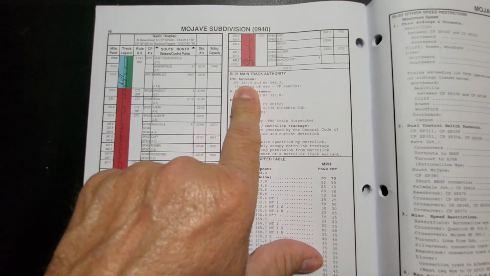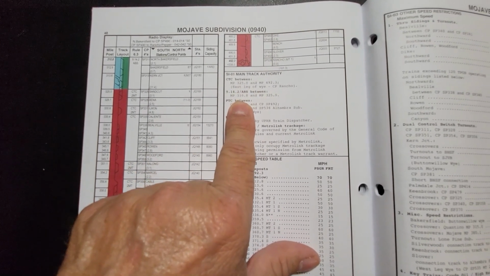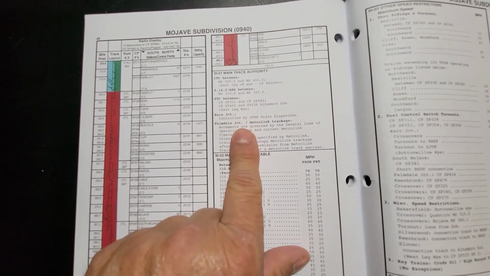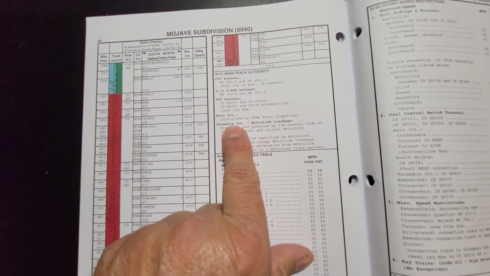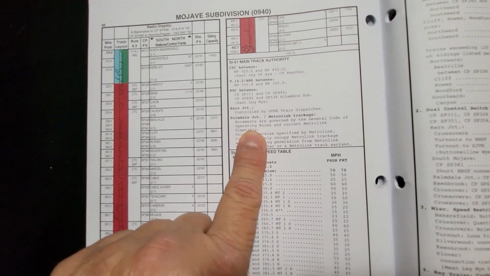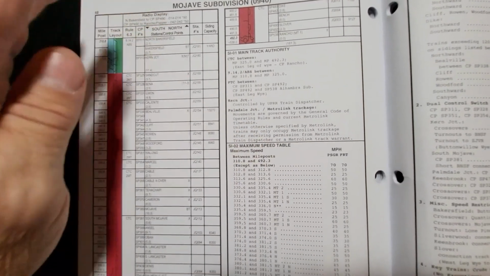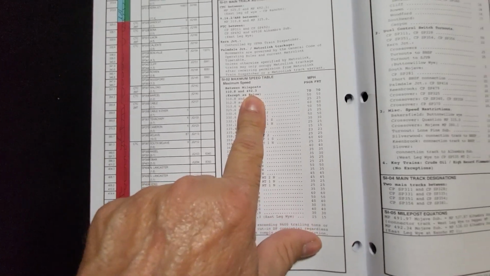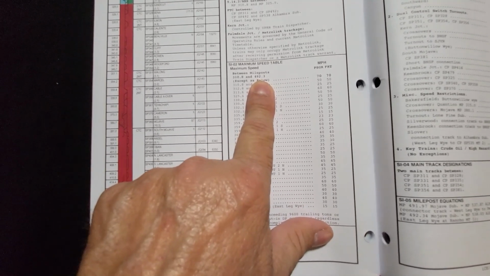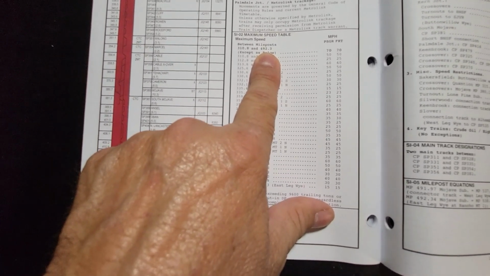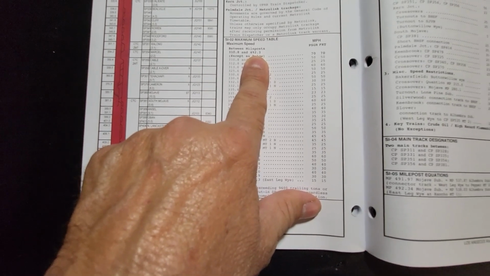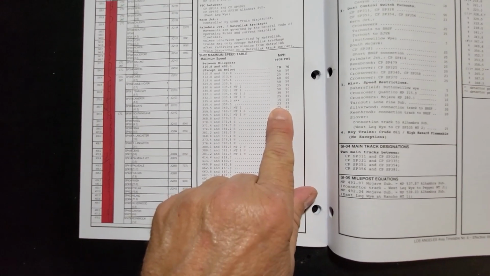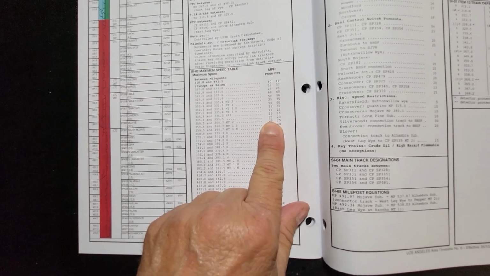And you get over here in this main track authority. This tells you kind of the same information this gives you, but just a little more in detail. What can be done and what can't be done at specific locations. And then here is the maximum speed table. This is where people have said, oh, those trains are going faster than 23 miles an hour. Well, they're not supposed to be going faster than 23 miles an hour.